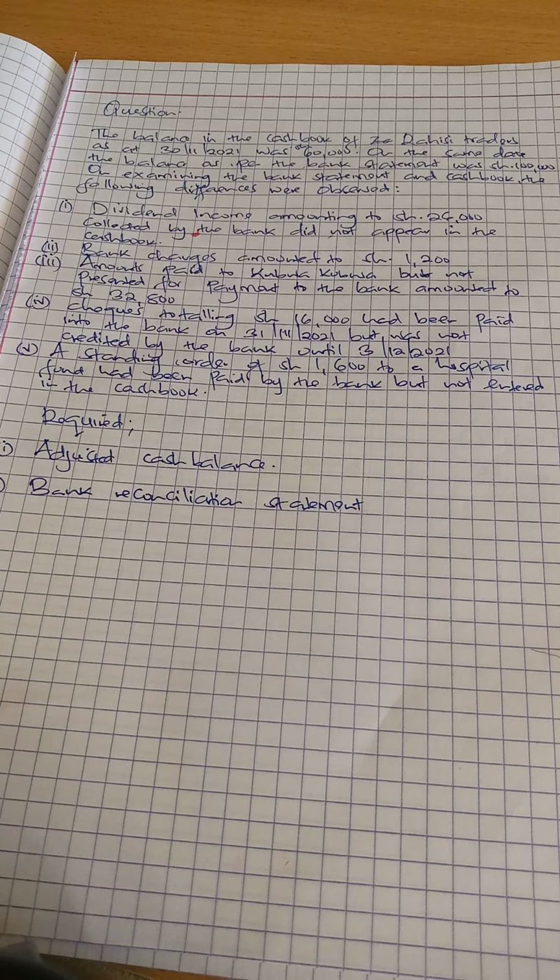1. Dividend income amounting to 26,000 collected by the bank did not appear in the cash book. 2. Bank charges amounted to 1,200. 3. Amounts paid to Kubwa Kubwa but not presented for payment to the bank amounted to 32,800 shillings. 4.